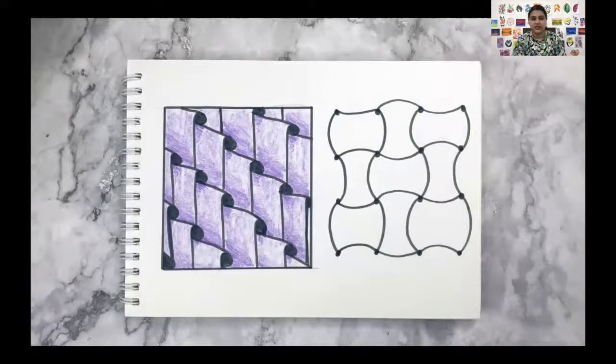Now make sure your pattern is looking like this. You want it to look perfect because now what's going to make it look 3D is going to be all of your coloring. All right. Okay, good. Everybody's good to go. So now we can go ahead and get started with the coloring.